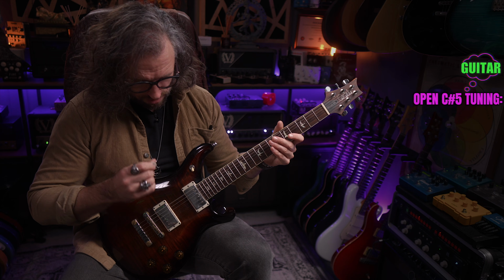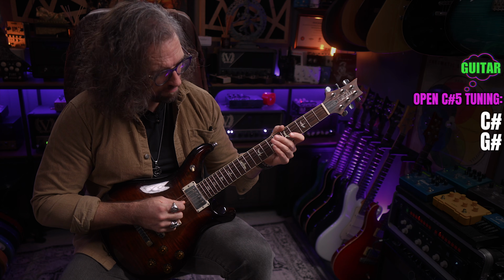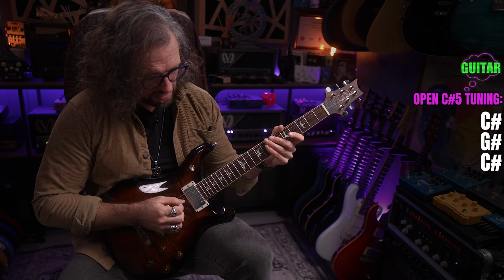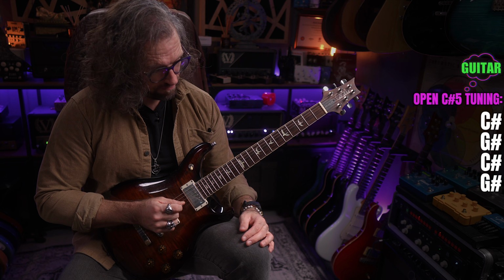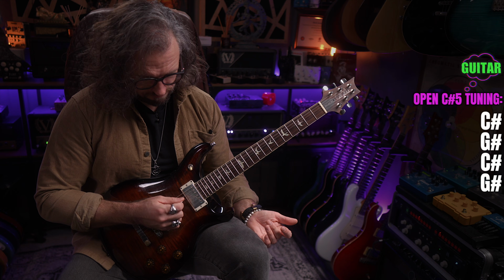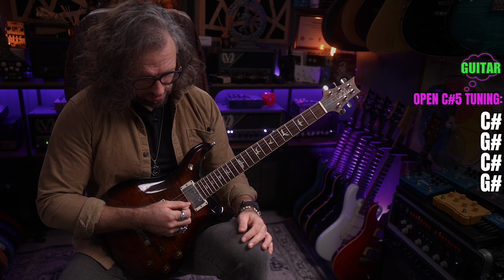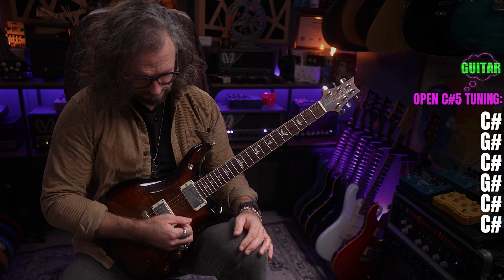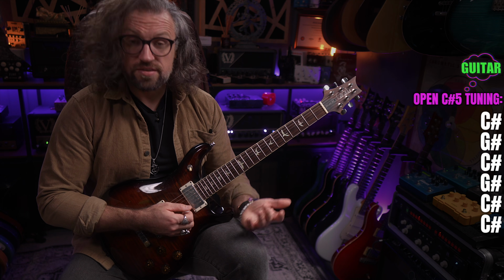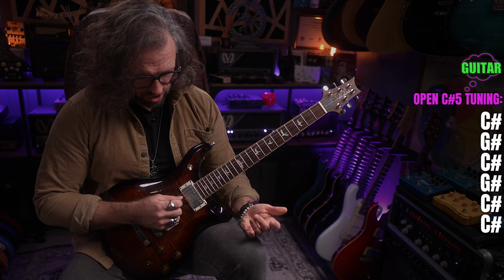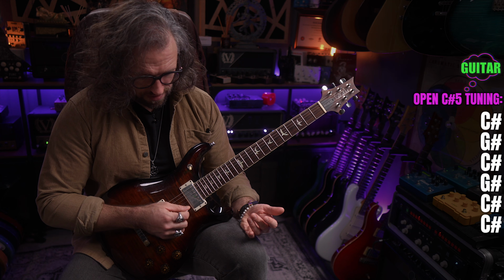We have C sharp, G sharp, and C sharp, much like the low 3 strings in our previous drop C sharp example, but then we take what was the F sharp string and tune it up to a G sharp, which means that this string and this string are an octave away from each other, similar to how these two are an octave away from each other, and the highest 2 strings are tuned to unison, which is also a C sharp. So we have C sharp, G sharp, C sharp, G sharp, C sharp, C sharp.